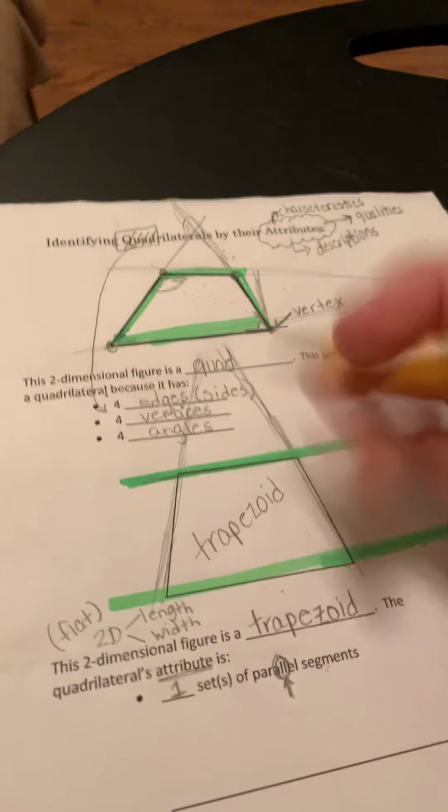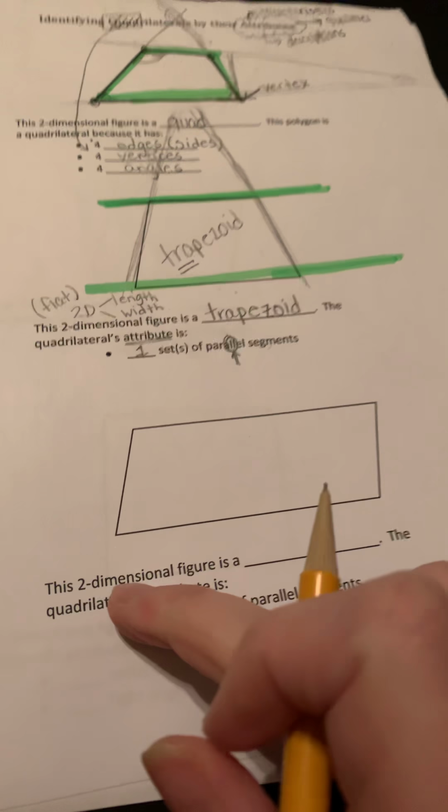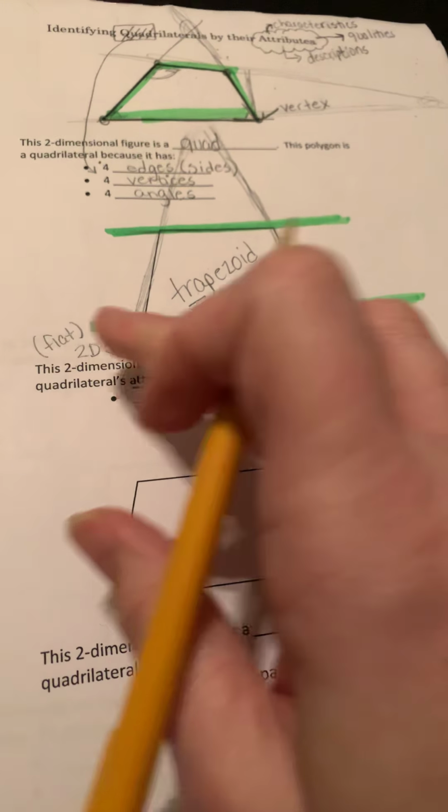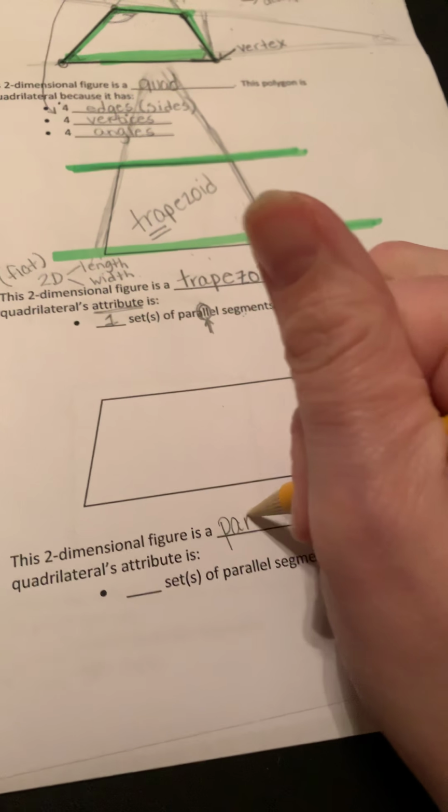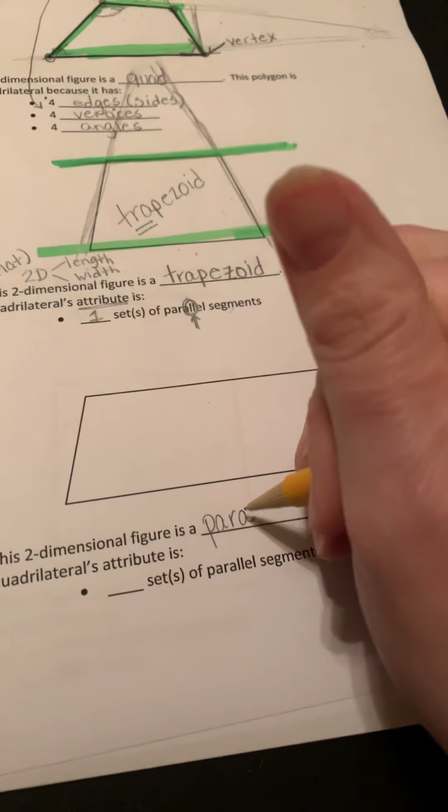All right, this is a two-dimensional figure. It is 2D because it has length and width. It is flat. It is called a parallelogram. So let's break that down. Para, P-A-R-A, lel, L-L-E-L, O-G-R-A-M. Miss Pierce loves saying this word.